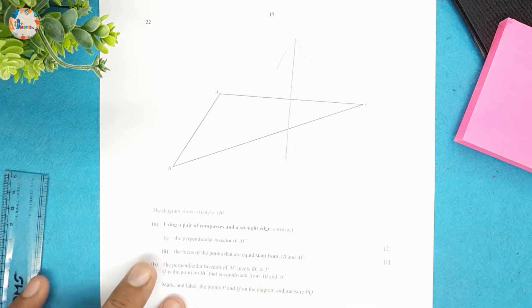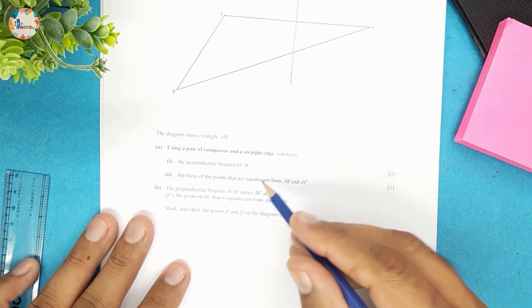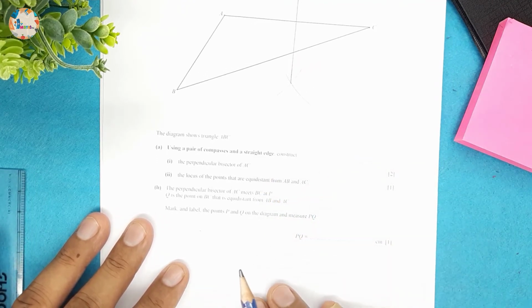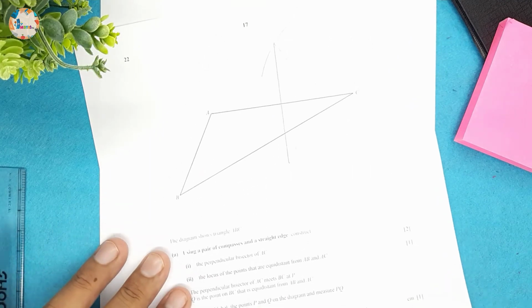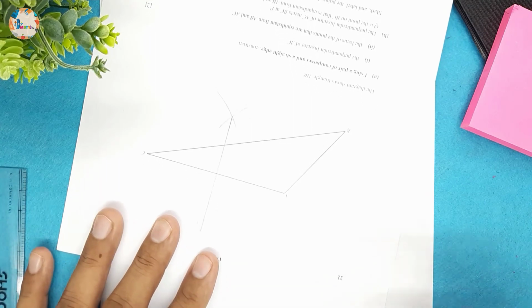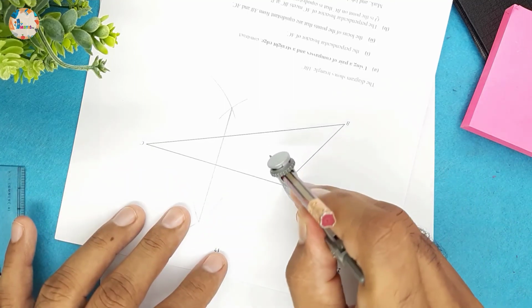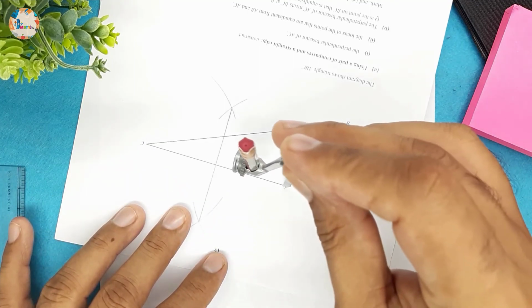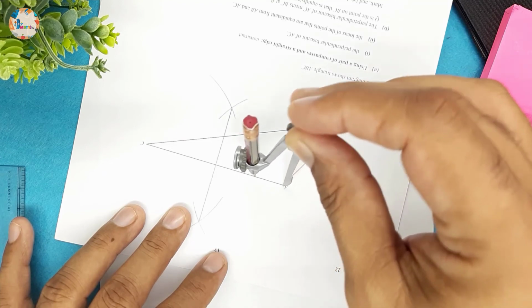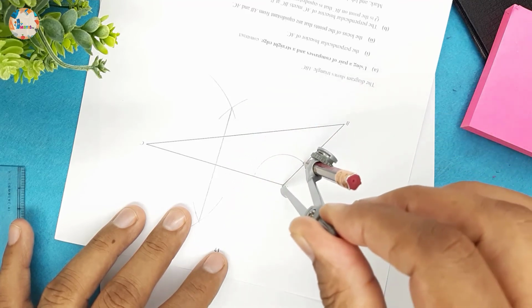Now they are saying the locus of the points that are equidistant from AB and AC. So AB is this one, AC is this one. Basically an angle bisector is required. So we'll turn the page according to our convenience. After turning this, we will use the compass again, and we can reduce this up to the required size, and we will make an arc like this one. So this is the arc which we have done.